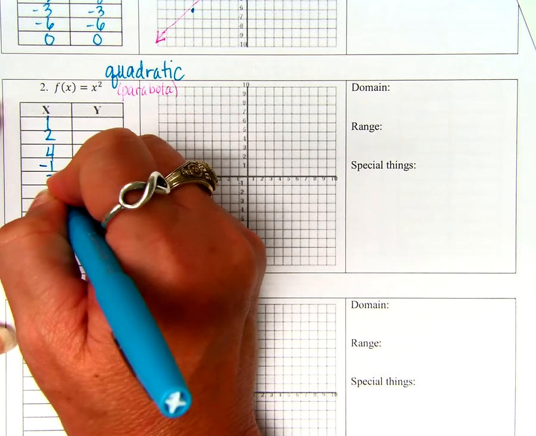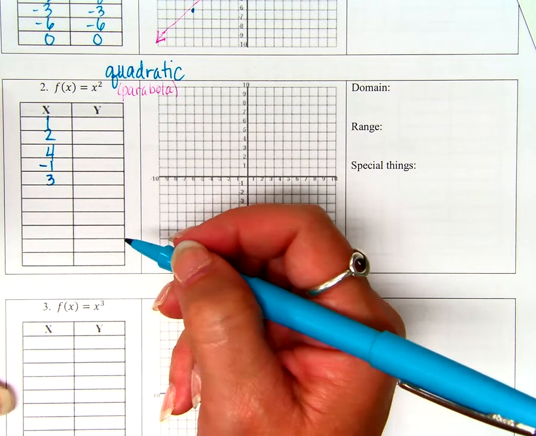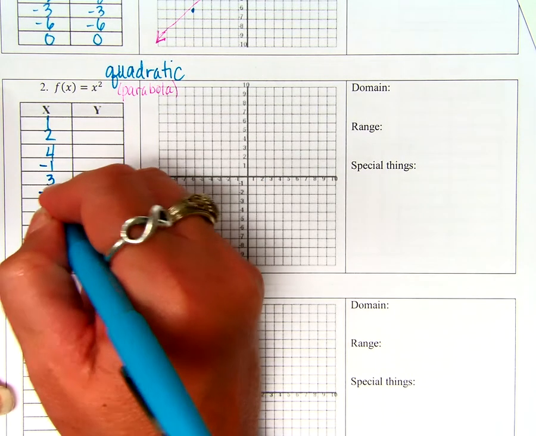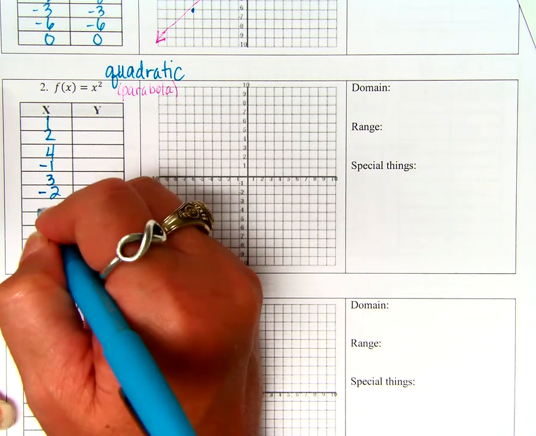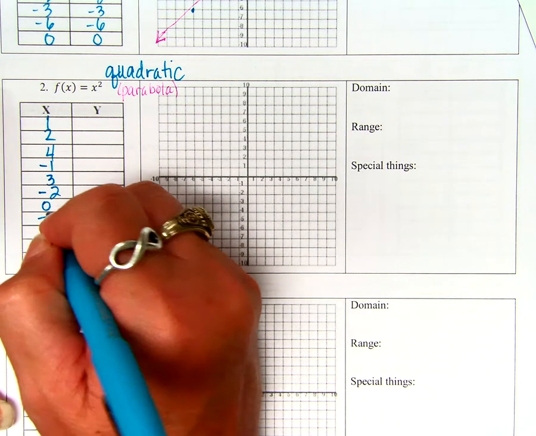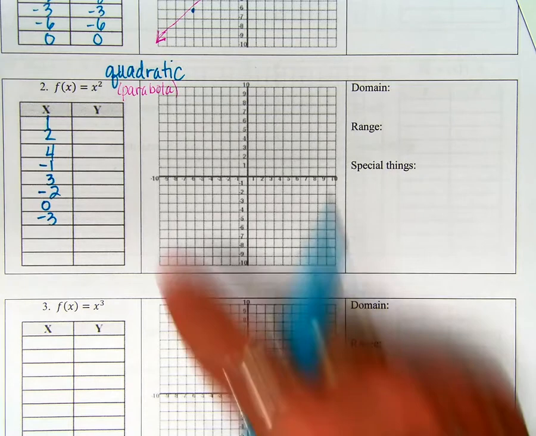-1. I heard a 3 also. What else do you want to choose? -2. What else? 0. How about -3 as well? Okay, so let's fill out the chart.